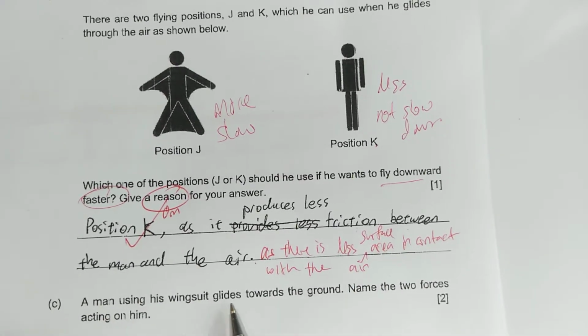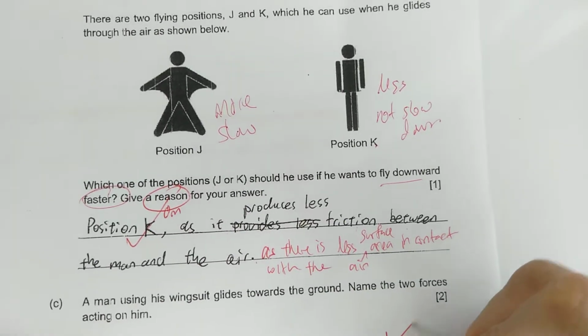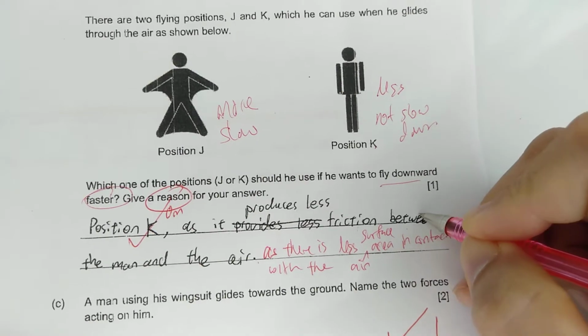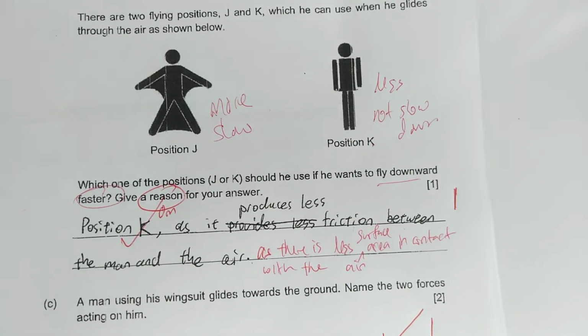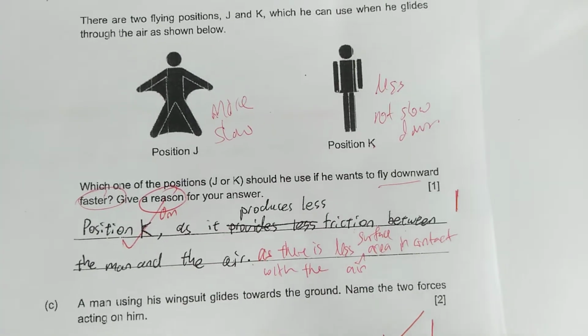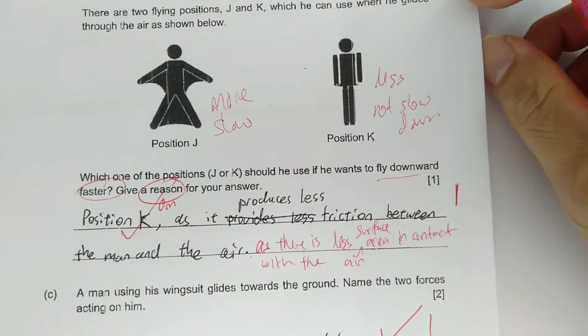A man using his wingsuit glides towards the ground. Name the two forces acting on him. The downward force will be gravitational force pulling on him. Here I think I can give you 1 mark, alright? And there is frictional force pushing against him. That's true, 1 mark. So here's 3 marks.